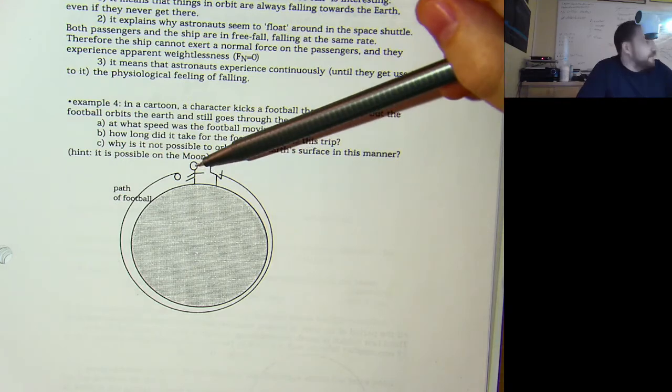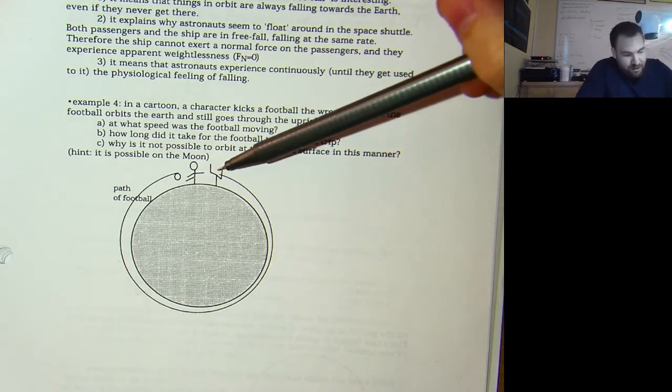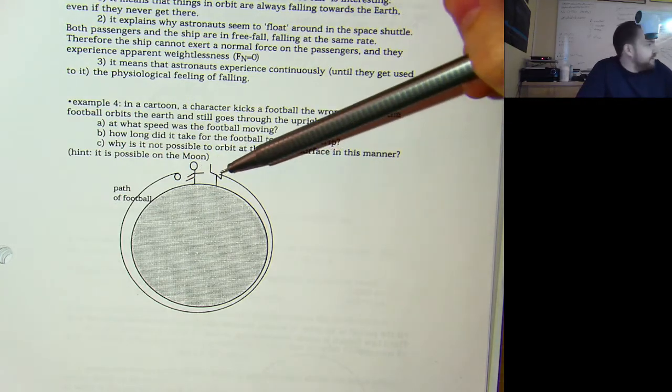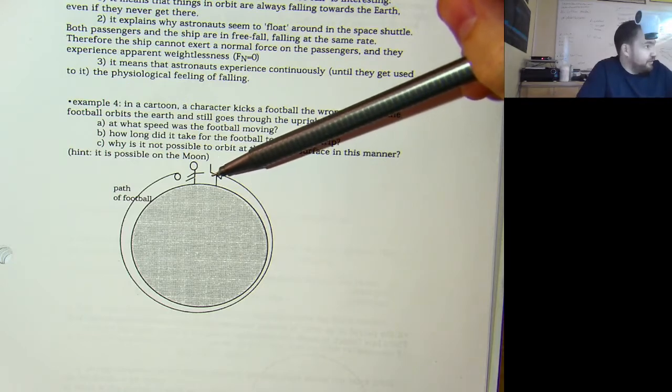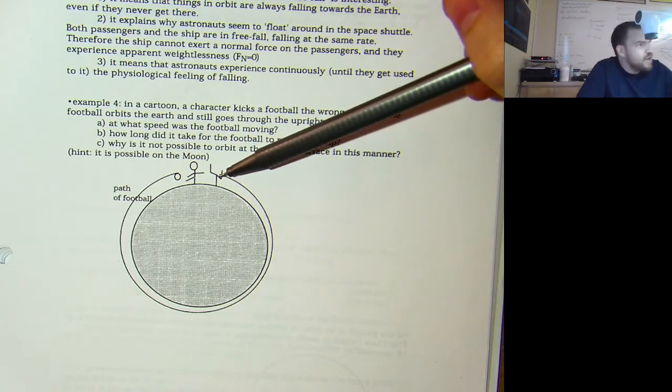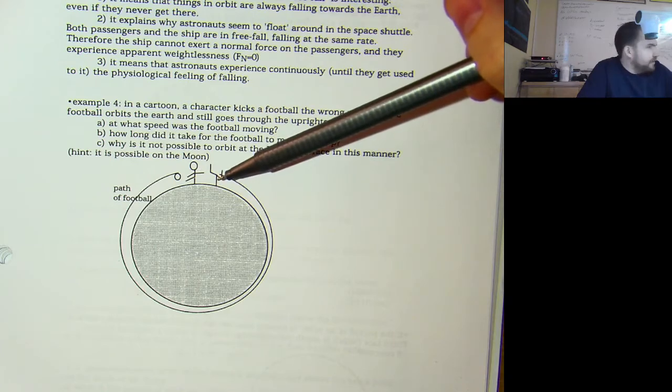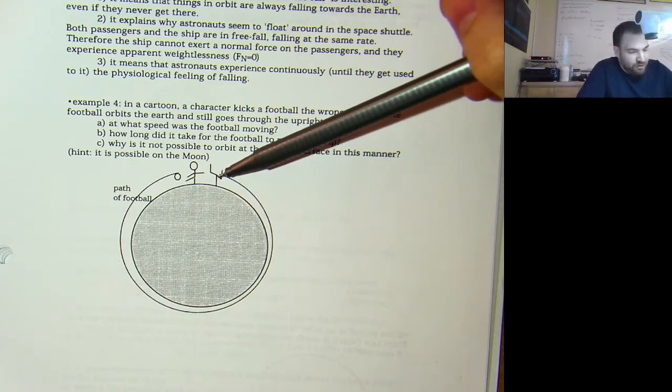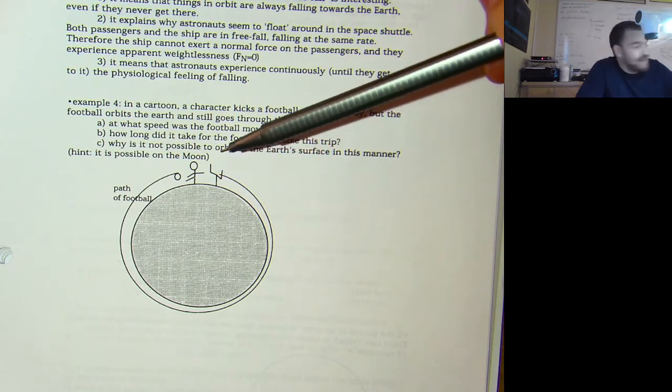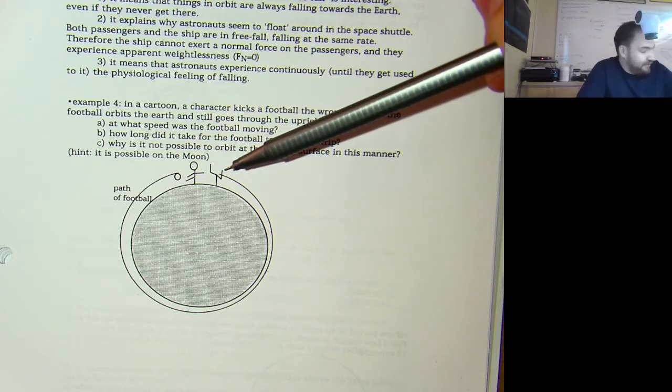You are standing in the field. You kick a football in the opposite direction from the uprights, and you want to score a reverse field goal. You want the ball to come back at you through the uprights after having traveled a circular path around the Earth. Okay? There's going to be some problems here. First of all, the Earth's not perfectly smooth. There's mountains in the way. Assuming those aren't there, how fast is the football going to have to go to make this happen?